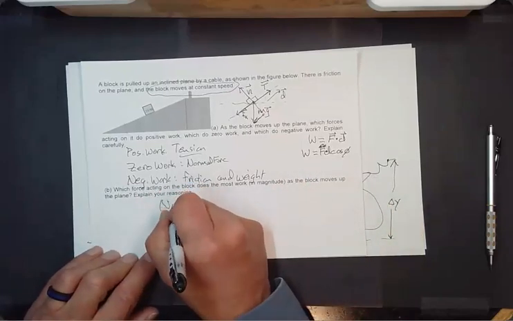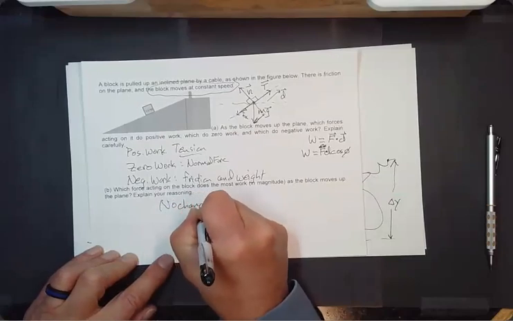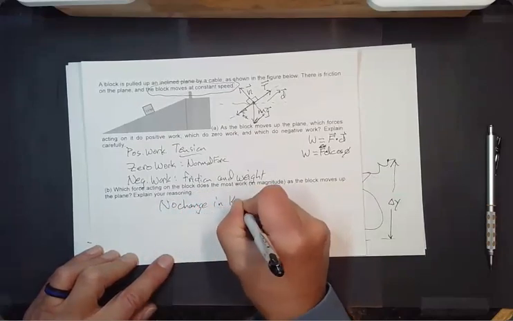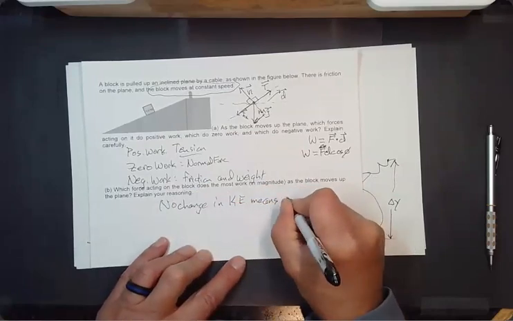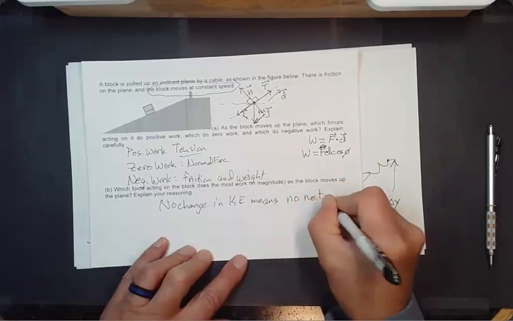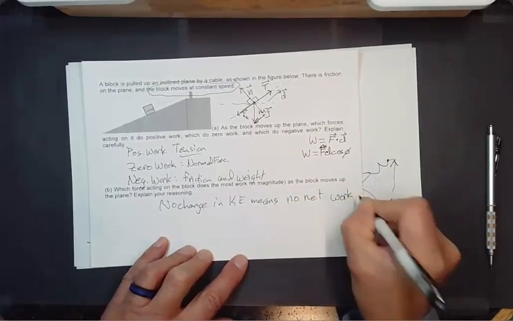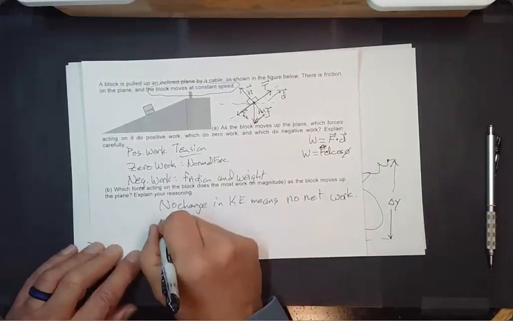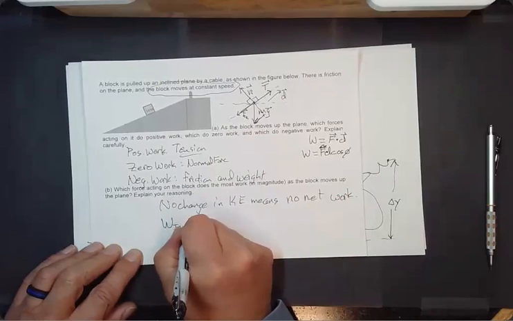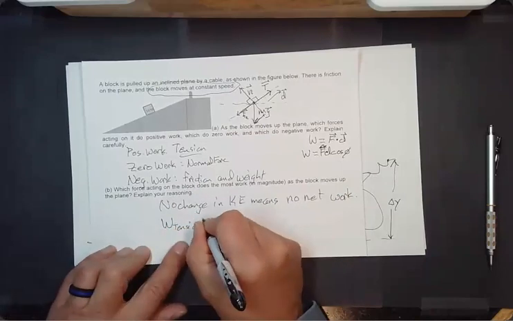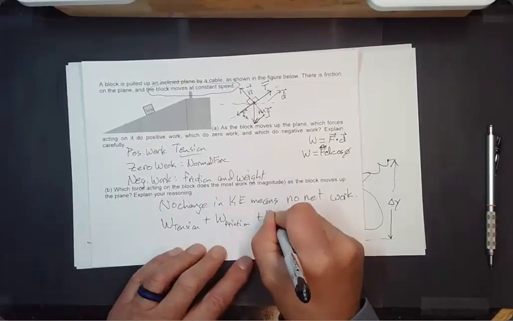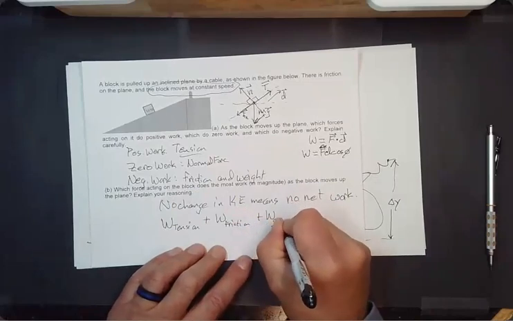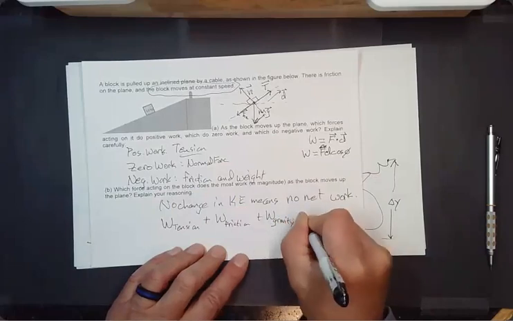So no change in KE means no net work. That means the work of tension plus the work of friction plus the work of gravity equals 0.